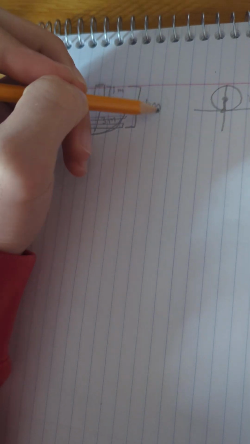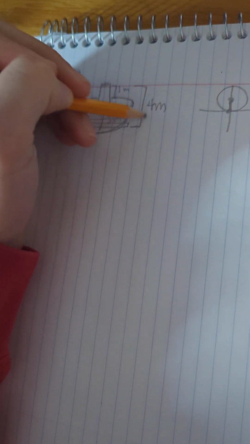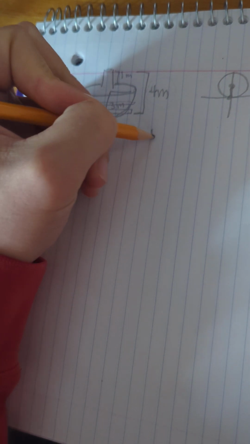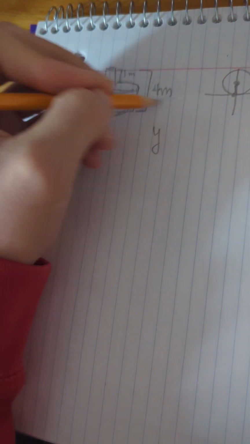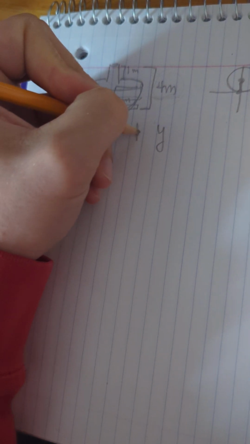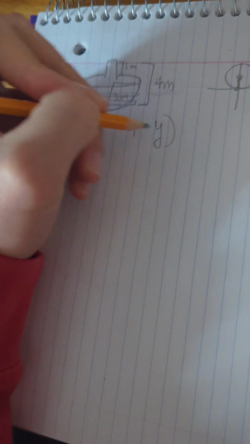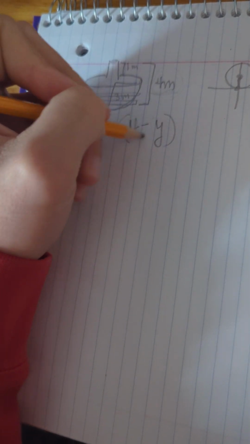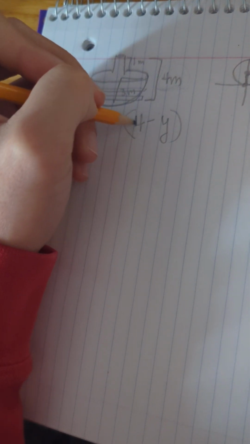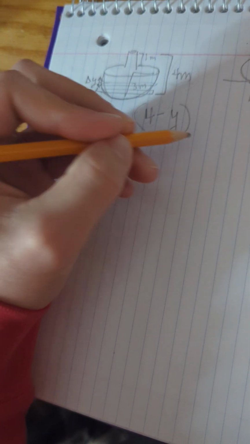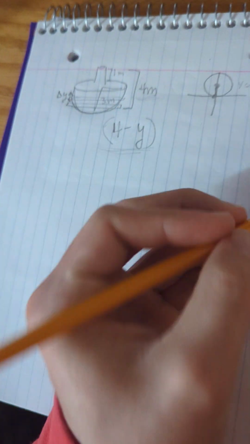The second half is going to be using this total height with this added top bit. And as this water level changes, we're going to have to account for that with the height. So normally it'd just be y, but because we have this stationary height, it's going to be 4 minus y. So as y changes, this will fluctuate, but it has a maximum of 4. So that's our other half of the equation.